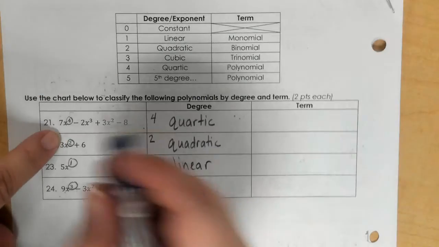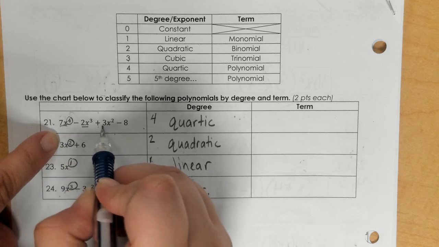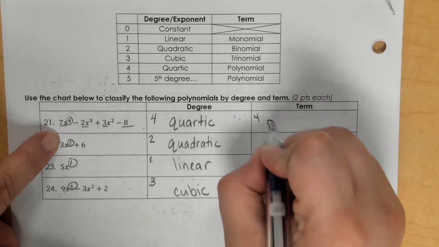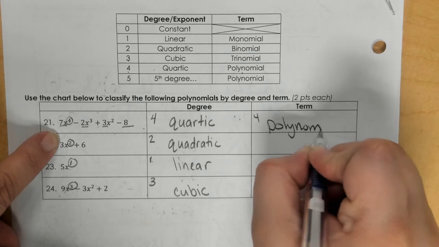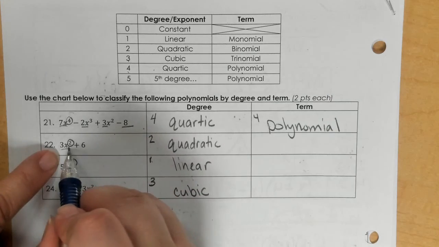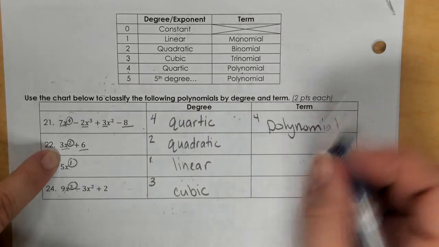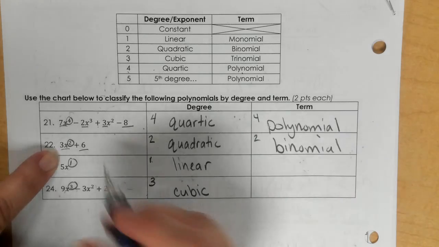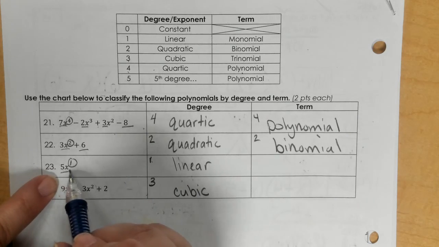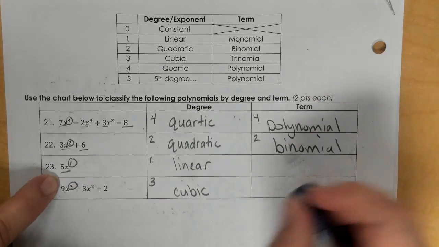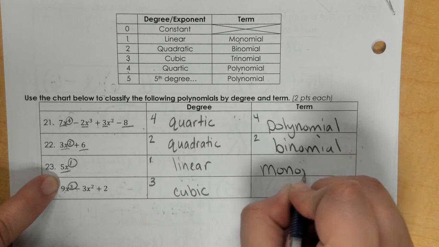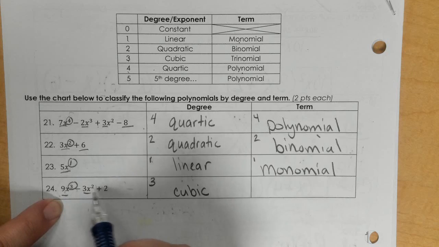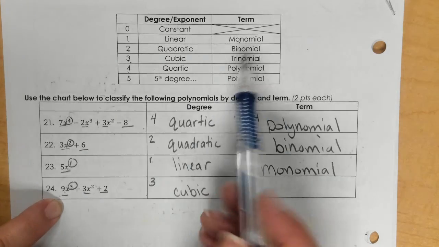For the term, we have 1, 2, 3, 4 terms. So 4 is polynomial. Here we have 1, 2 terms. 2 is binomial. For this one, we only have 1 term. 1 is called monomial. And then lastly, we have 1, 2, 3, and 3 would be a trinomial.